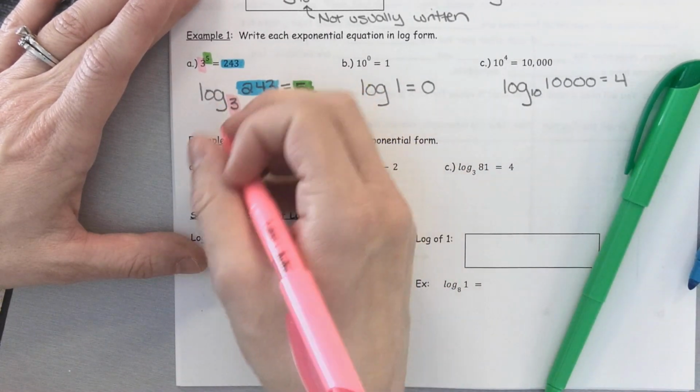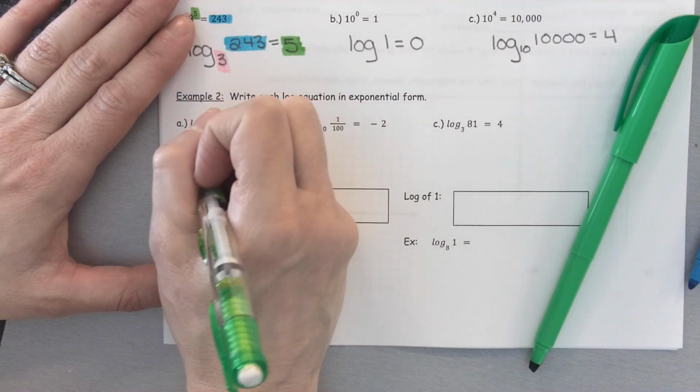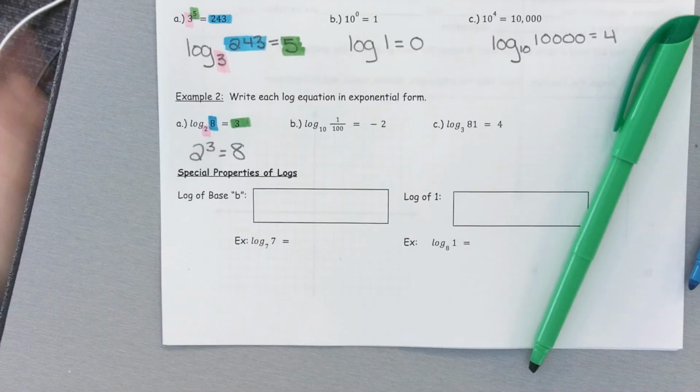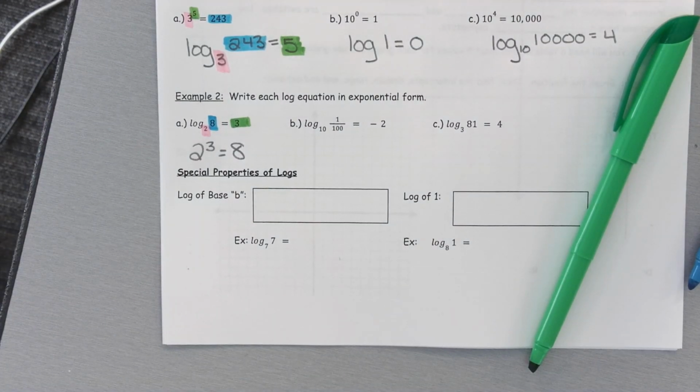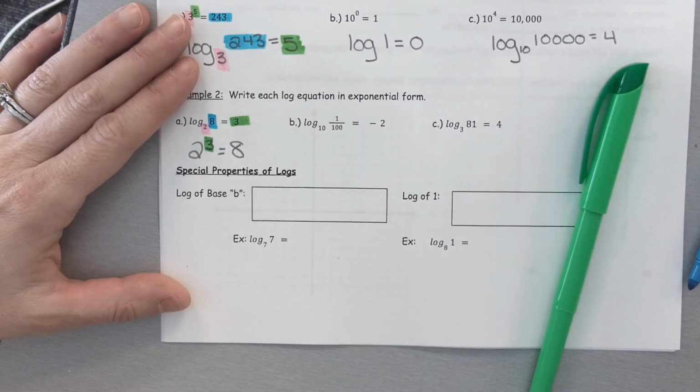I'm keeping the values the same as what they were in number 1. So 2 to the 3rd equals 8. And it should make sense when you plug it in, right? So 2 cubed is 8. Yes. So it should be a statement that's true, a statement that makes sense.